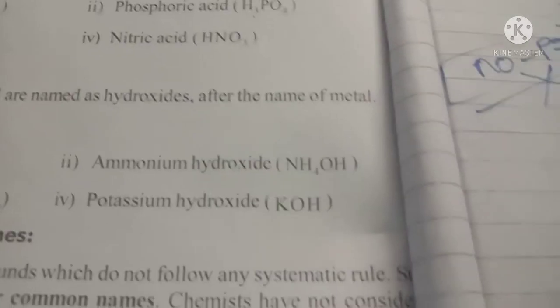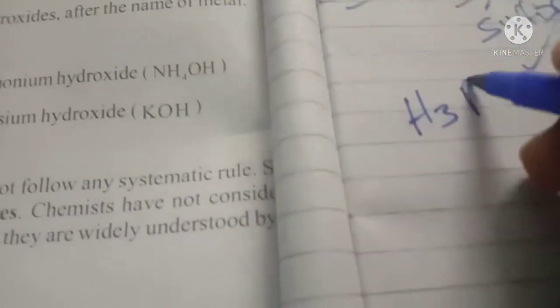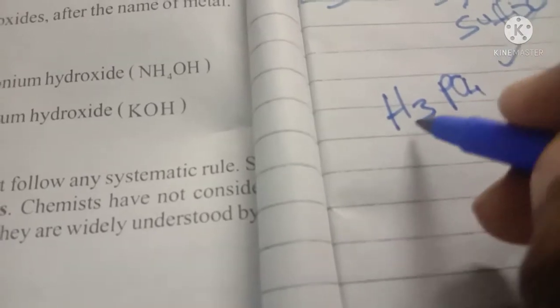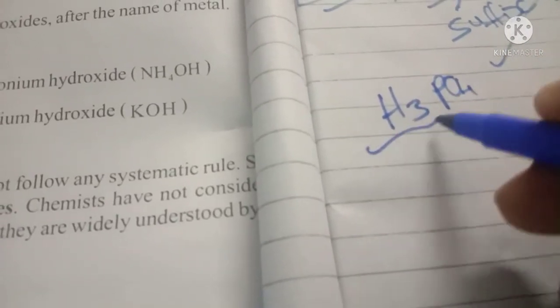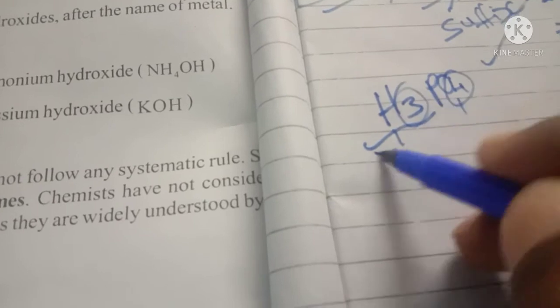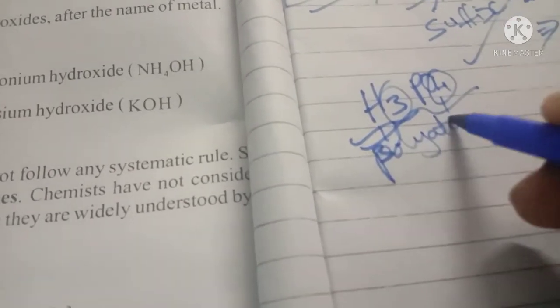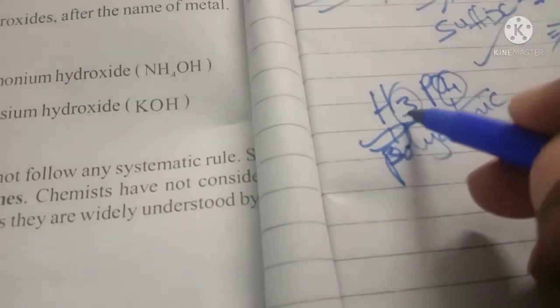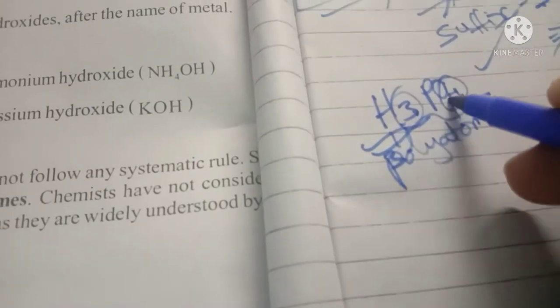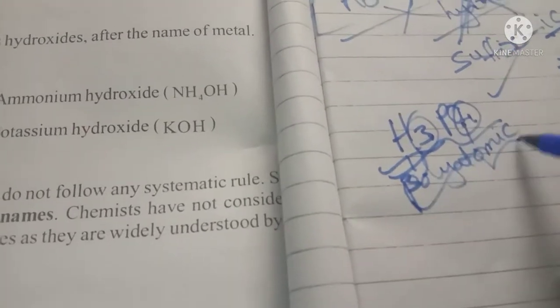Next, the second one, H3PO4. How many atoms? Three. Based on this suffix, we are declaring this combination as polyatomic. As the number of atoms is more, we consider this polyatomic.